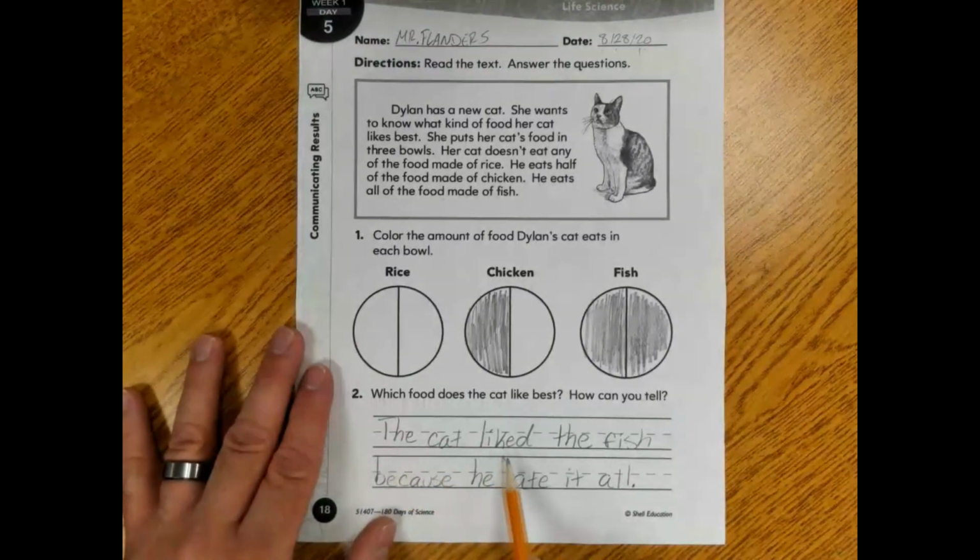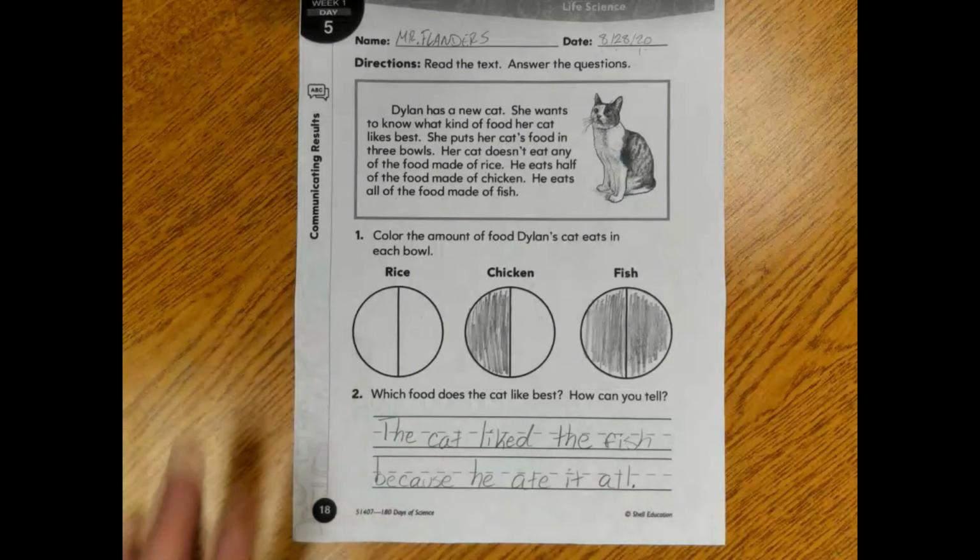Okay? The cat liked the fish because he ate it all.